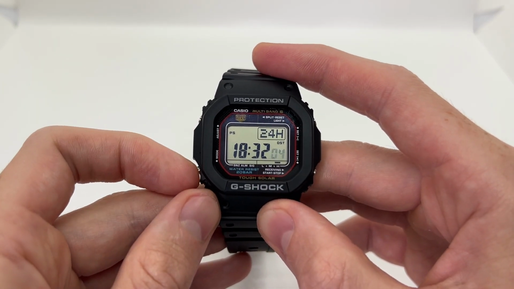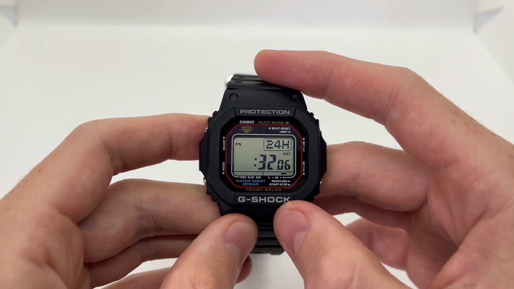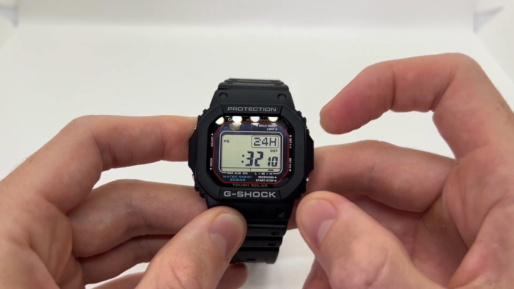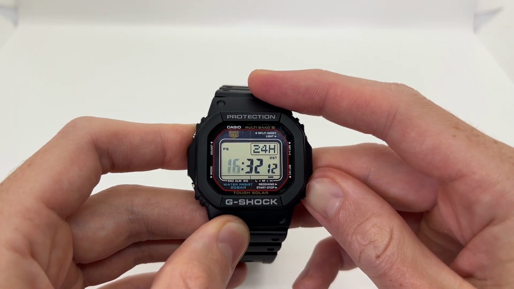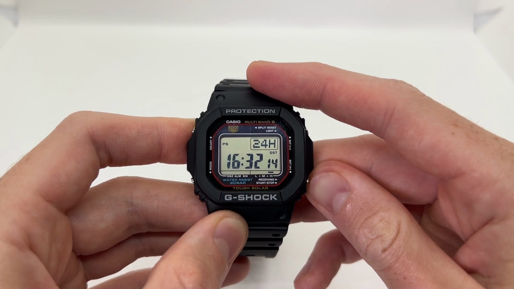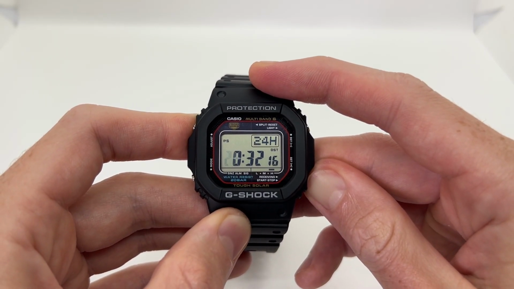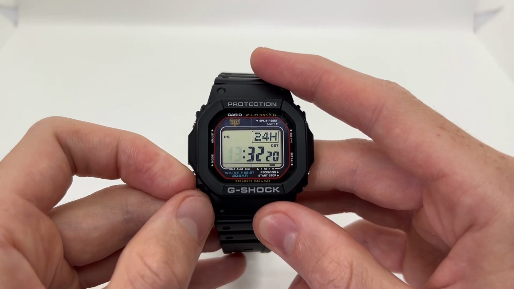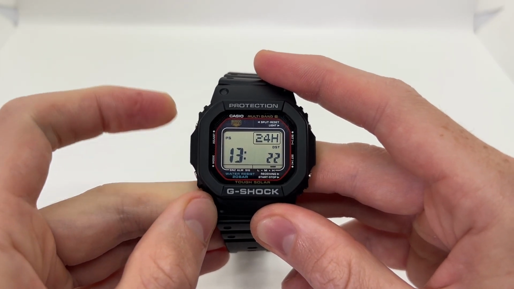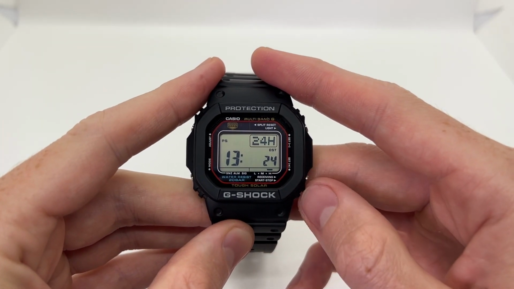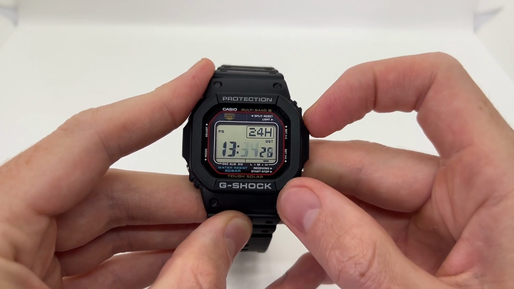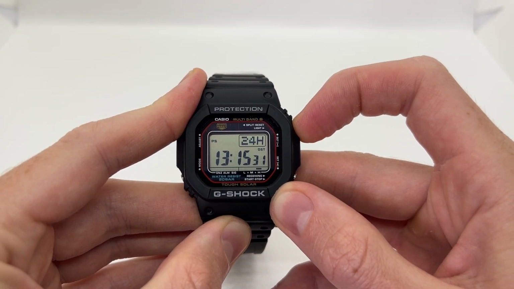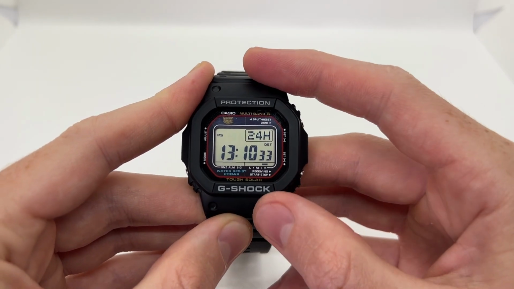Now I'm going to press the mode button, and here we can adjust the hours. I can use the upper button in order to go backwards, or the lower one in order to go forward. Now if I press and hold, it is going to speed scroll, so you can do that as well. Now I'm going to press the mode button once again, and here we are going to arrive at setting the minutes. Once again, the same principle applies. You can also press and hold in order to speed scroll. I'm going to make it 13 and 10.